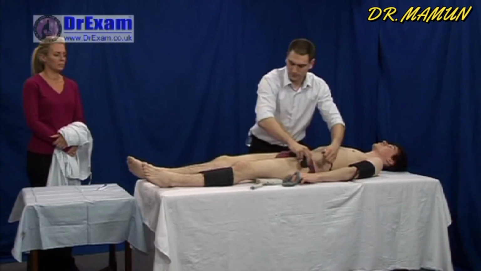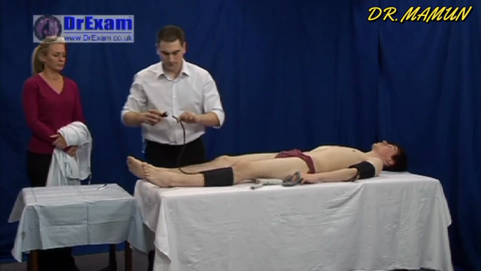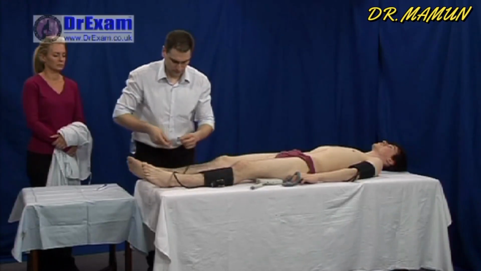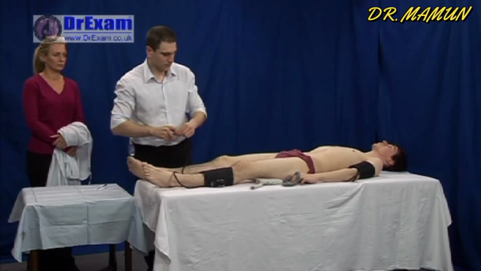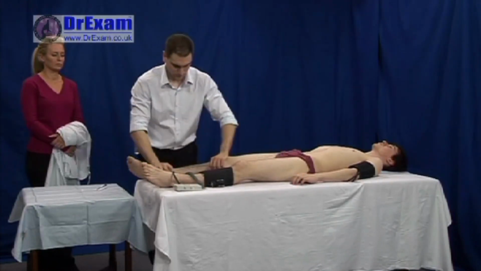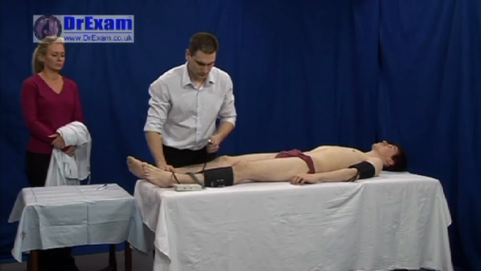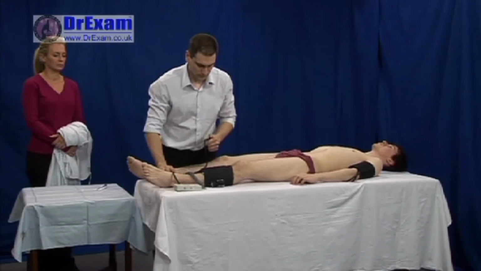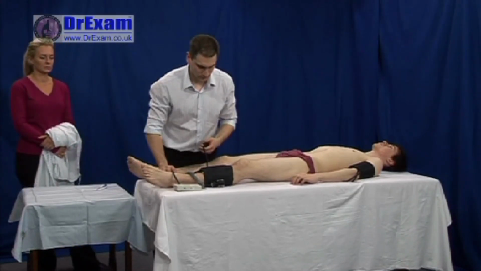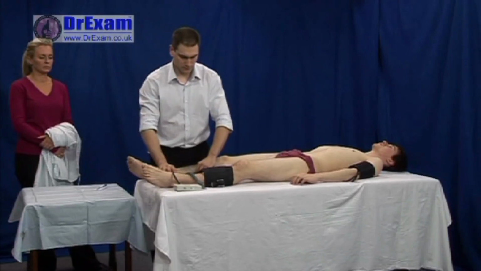Now measure the systolic pressure in the patient's dorsalis pedis and posterior tibial arteries. We will demonstrate this at the posterior tibial artery. Again, inflate the cuff until the signal disappears, then slowly deflate the cuff until the signal reappears again. Again, record the pressure at this point.